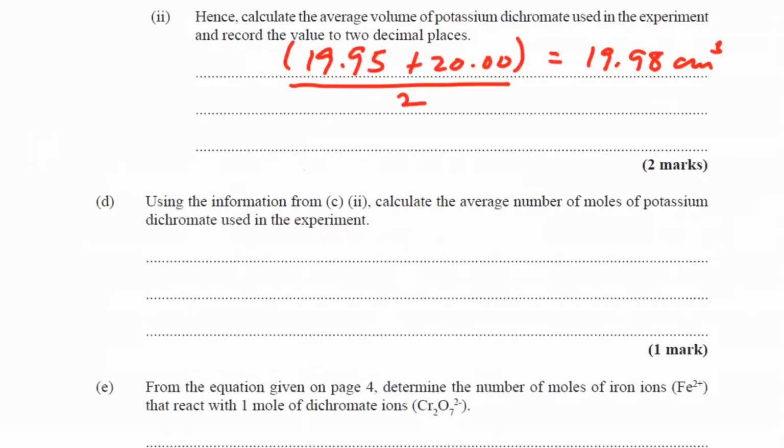Part D, using the information from C2, calculate the average number of moles of potassium dichromate used in the experiment. The average number of moles. So we'll have to go back to the concentration of the potassium dichromate. So for the average number of moles used, we'll have to use the average volume that we got in part 2 above. And we're going to be working with the concentration of the potassium dichromate solution, which we know to be 0.02 moles per dm cube.